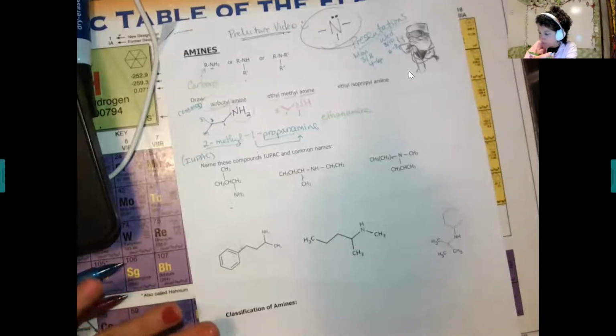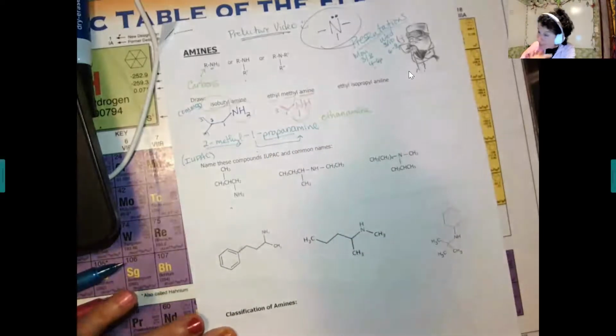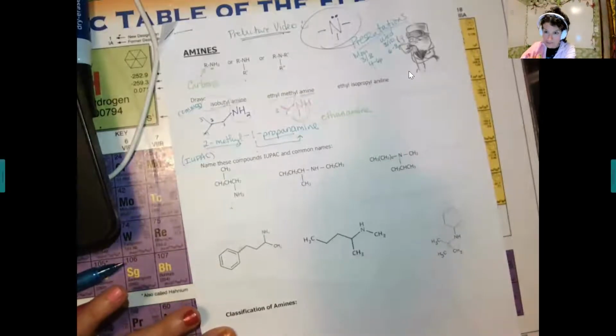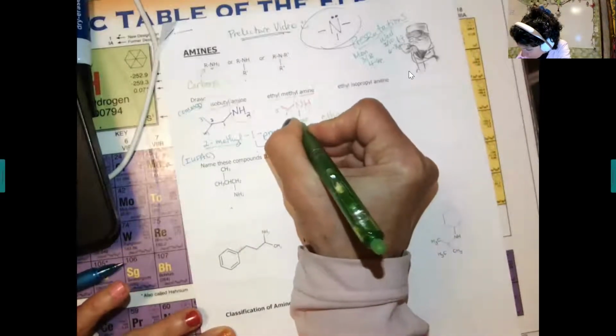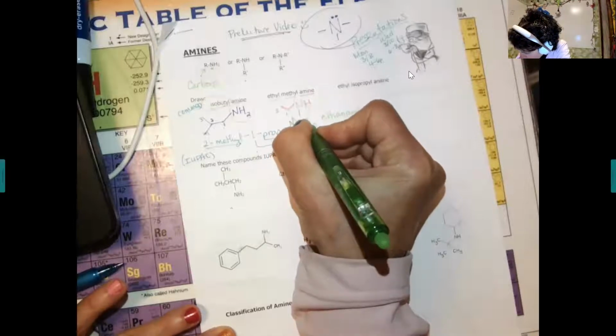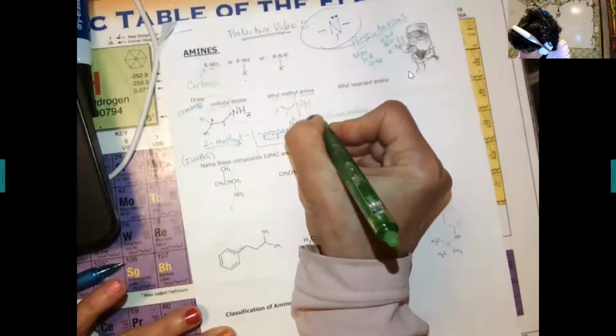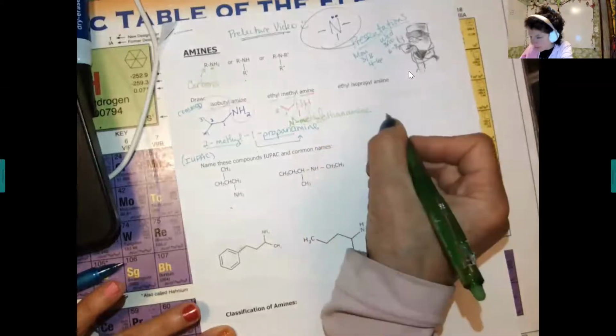There's only 2 carbons. But we now have to say we have this methyl attached to the nitrogen, and that methyl does not get a number because numbers mean carbons. It gets the letter N, so it would be called N-methyl, and it's a capital N, sorry. N-methylethanamine.